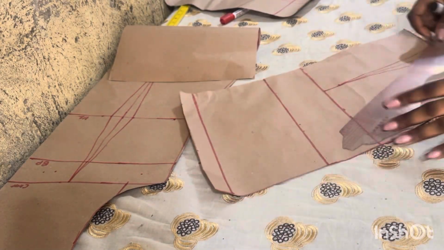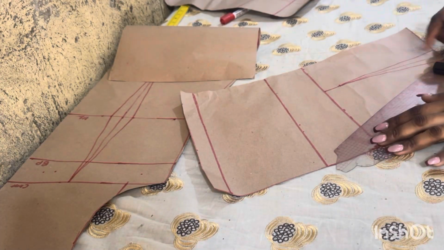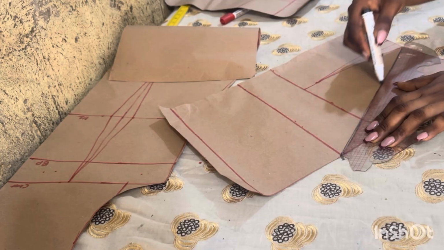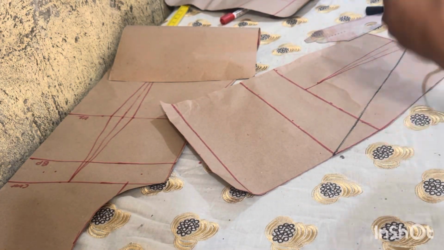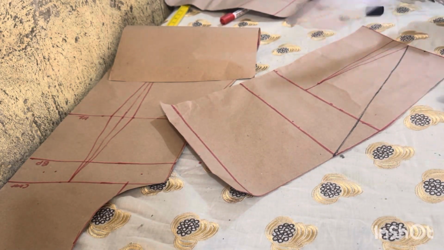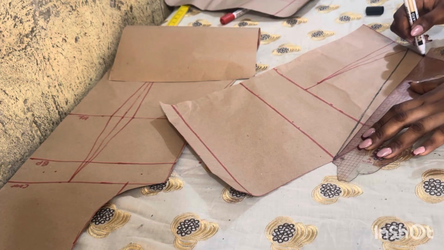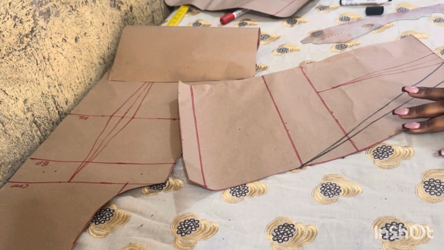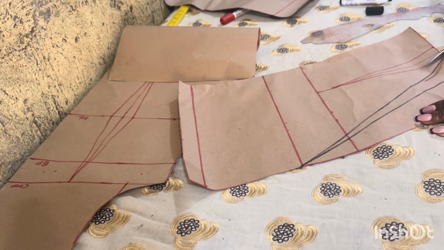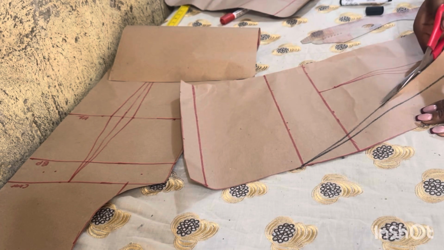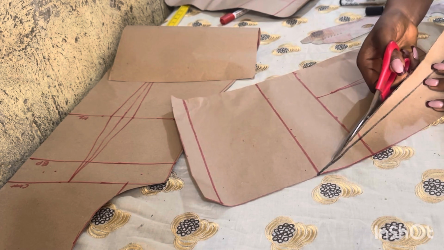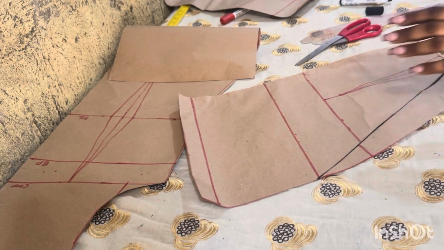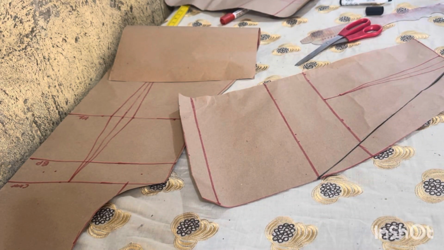For the lower parts, it's basically the same thing. I would connect from the outer dart leg to any point on my hip line, as you can see, and then mark 1.5 each, which is my dart intake, connect it to the same line, and then cut on the line close to the dart leg. Cut it open, as you see me do, and then place on top of the other one. Just follow what I did.